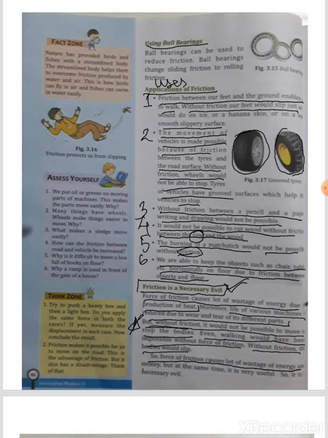and money, but at the same time it is very useful, so it is a necessary evil. This is another point that you have to take note of. Though force of friction causes lots of waste of energy and money, energy gets wasted and money gets wasted, but at the same time it is very useful.